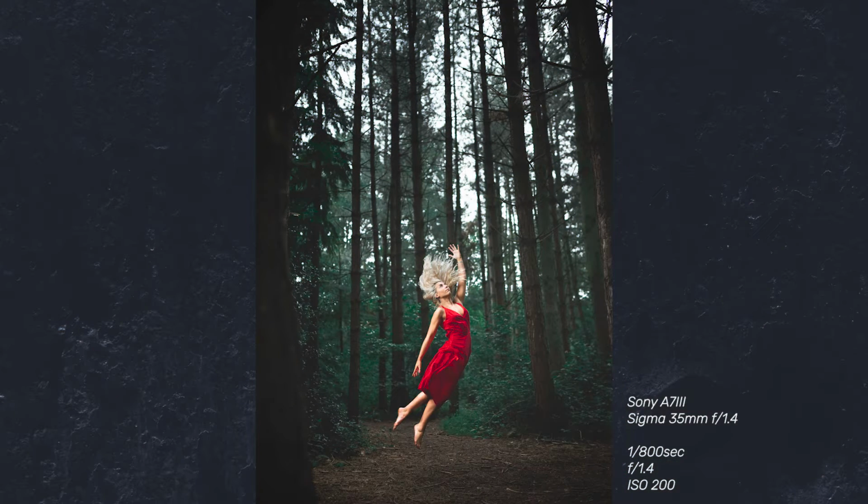So kicking it all off is method number one, which is by far the easiest of the three. Essentially, all it involves is you asking your model to jump in the air and you taking a photo whilst they're in mid-air. That's it. That's the technique. You basically ask them to jump in the air and take a photo.